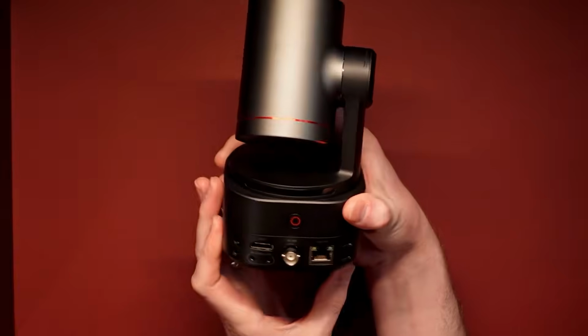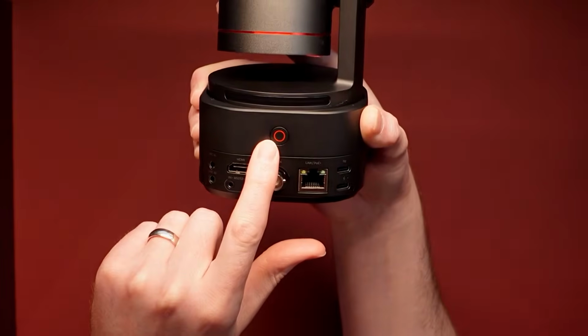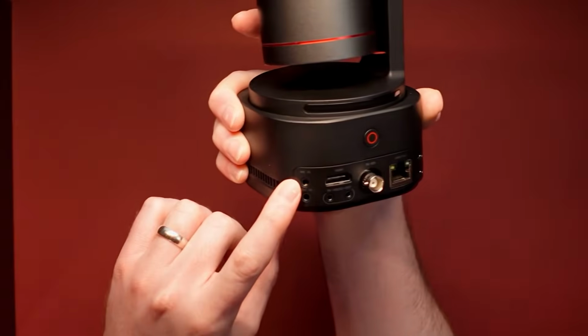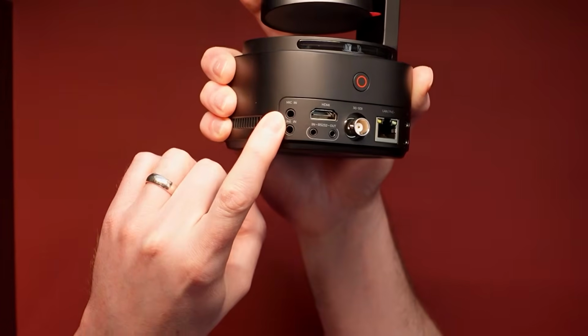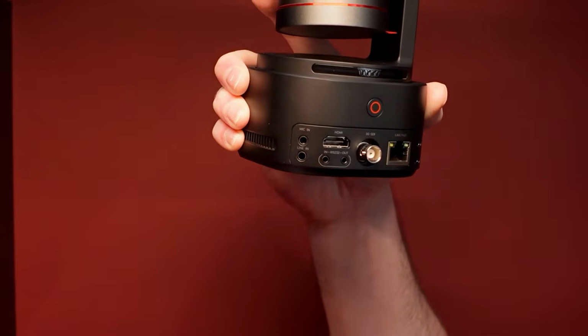If you go around to the back of the camera, you will notice that there is a bunch of different connections. Now, at the very top, you've got your power button. This is how you turn the camera on and off. Starting on the left side of the I/O, you have your audio mic in and line in jacks. And so the one on the top is your mic in, and then the one on the bottom is a line in. So you can run audio into this camera.